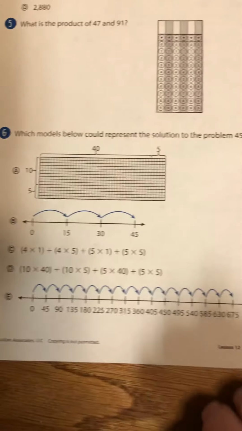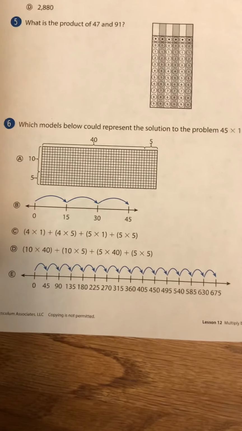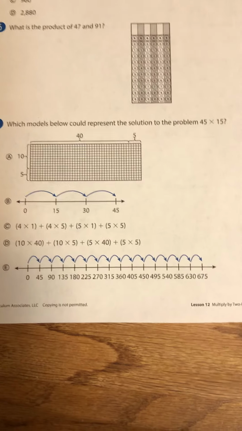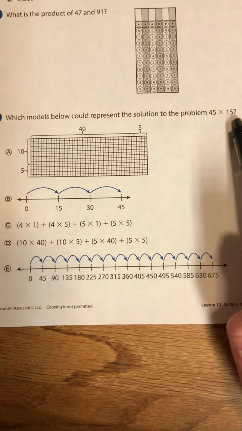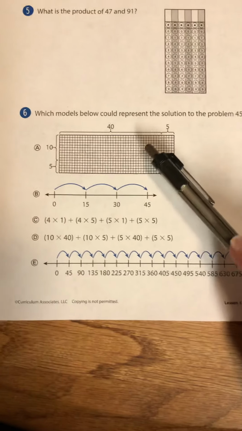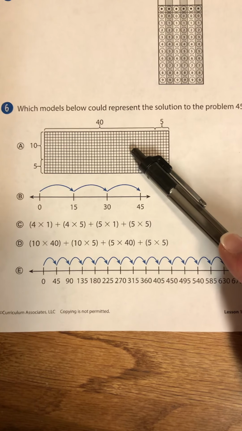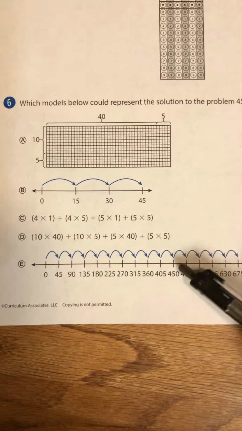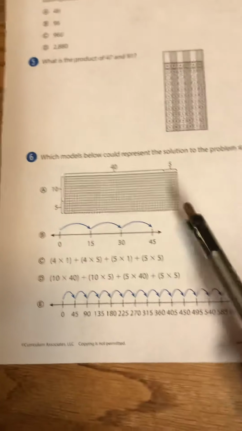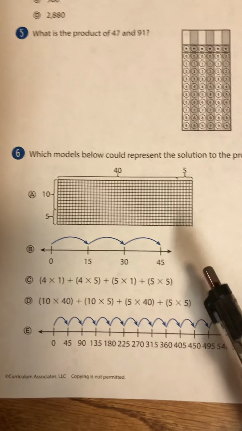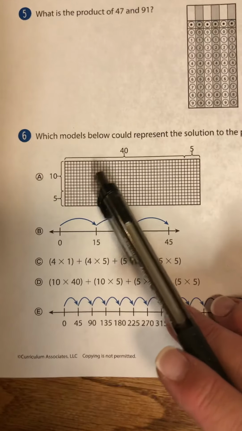I saw this question and I thought, man, we should go over the fact that sometimes you're going to be given questions. No, this is 45 times 15, but it's not just simply, hey, go multiply. It's select. Is this a model that could represent 45 times 15? Is this, is this, is this? And when you get a question like this, you've really got to stop and take one answer choice at a time. Now, letter A, let's look.